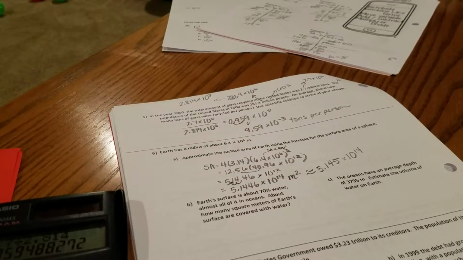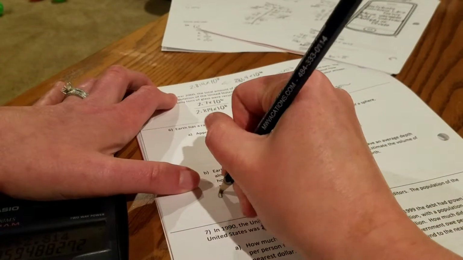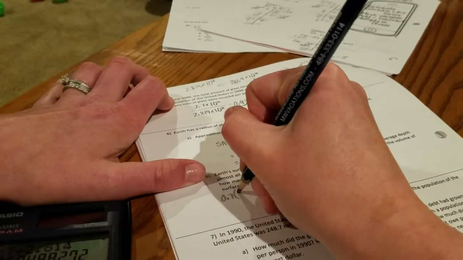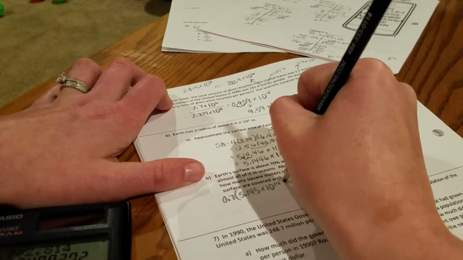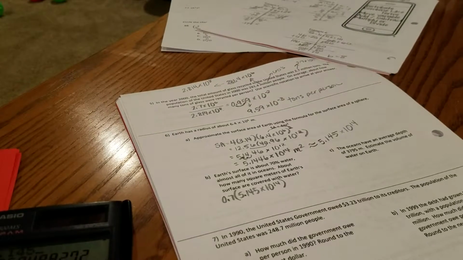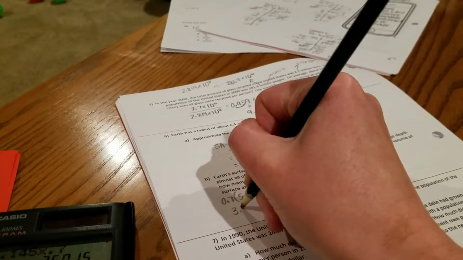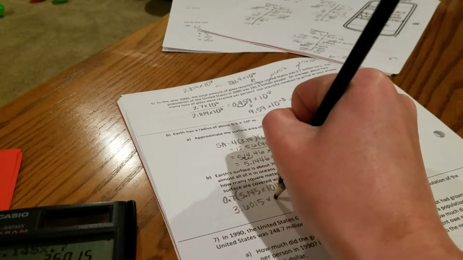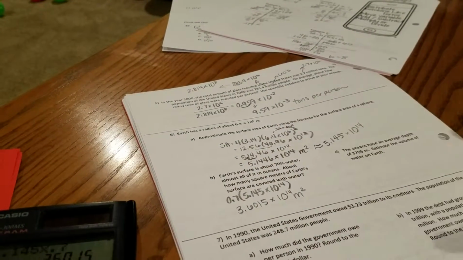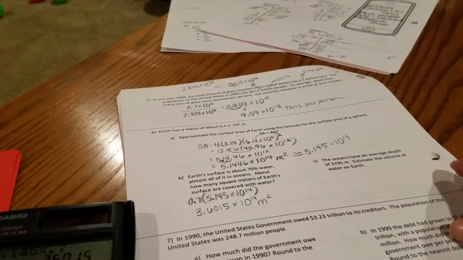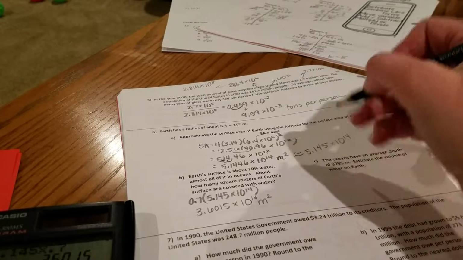Earth's surface is about 70% water. About how many square meters of Earth's surface are covered in water? We want to do 70% of the 5.145 times 10 to the 14th. So 5.145 times 0.7 is going to give us 3.6015 times 10 to the 14th. And that's meters squared. And in part C, the oceans have an average depth of 3,795 meters. Estimate the volume of water on Earth.